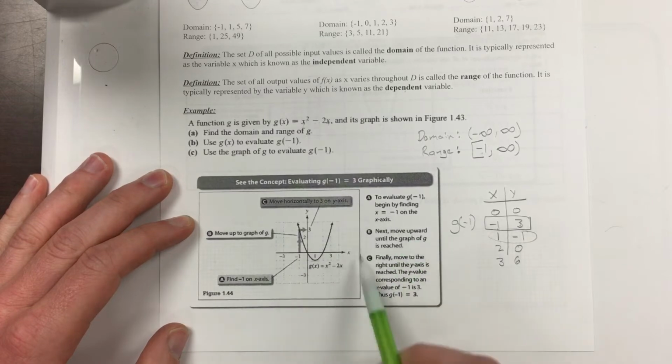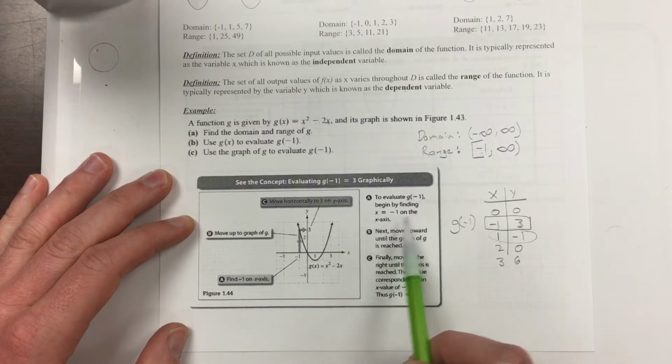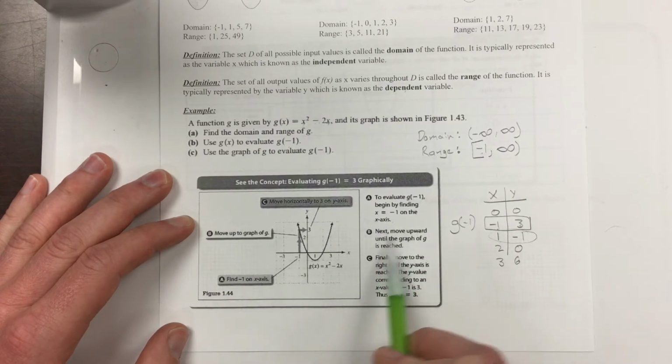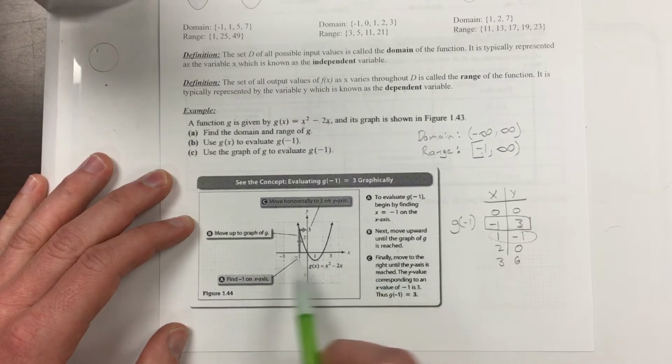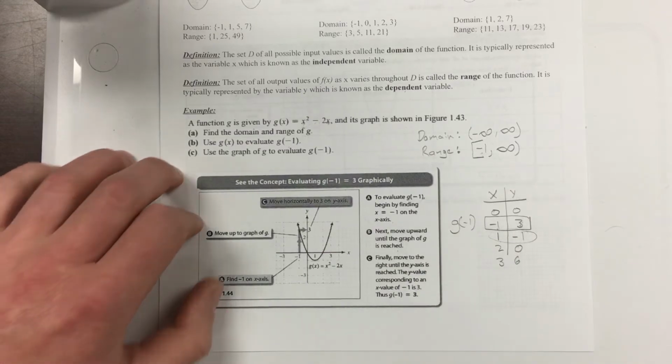But now they want us to use the graph. So it says to evaluate g of negative 1, begin by finding x equal negative 1 on the x-axis. So x equal negative 1 is here. Next, move upward until the graph of g is reached. So move up, and we hit the graph of g. Finally, move to the right until the y-axis is reached. The y value corresponding to an x value of negative 1 is 3. So I go to negative 1, go up, I hit the graph, look over, 3. So you can see that my output is 3.